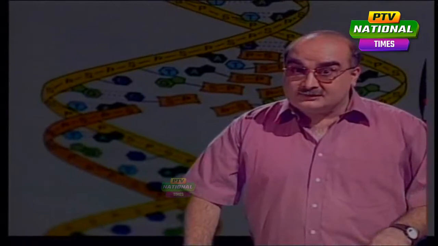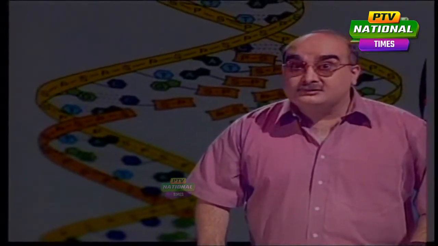Now, dear students, the Watson and Crick model of DNA did not only explain its chemical structure, but also the mechanism by which it duplicates itself. When the synthesis of DNA starts, both the strands are separated due to the breakage of the hydrogen bonds. Then, one strand is cut and resealed after releasing the tension of the DNA molecule.